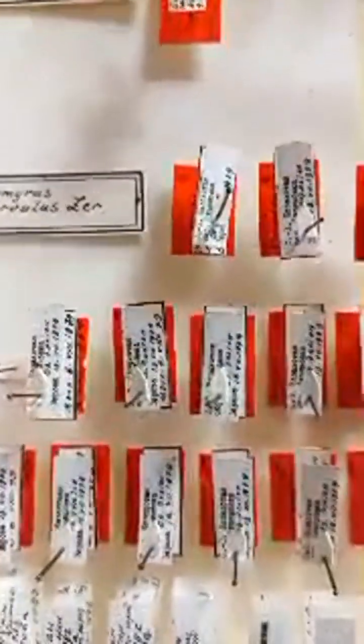Next one, species Ormyrus similis, collected near Bukhara in Uzbekistan. Next one, Ormyrus parvulus, collected in Kazakhstan in 1979.